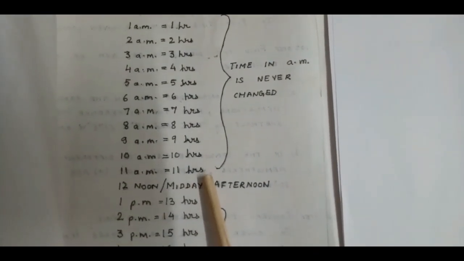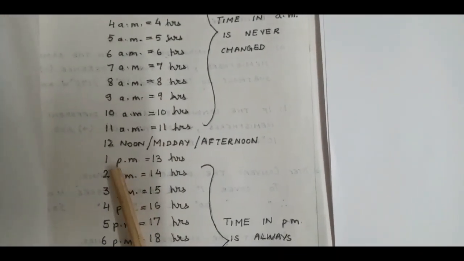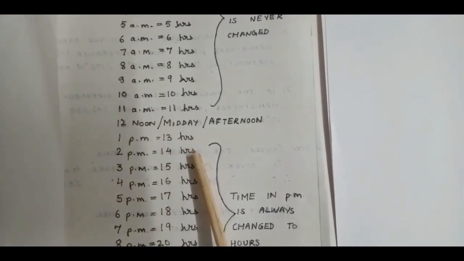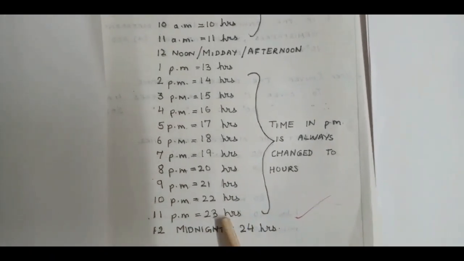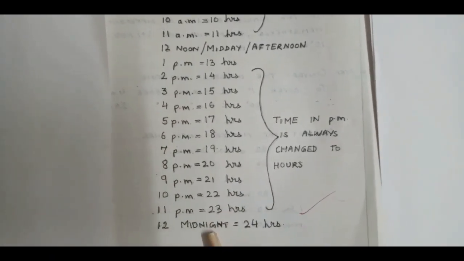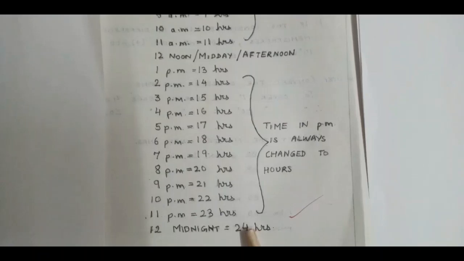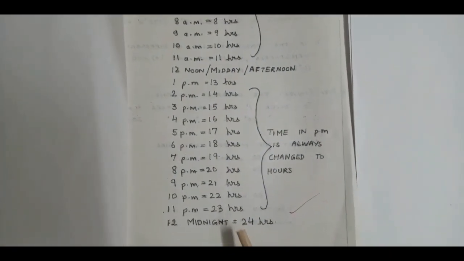But once noon is crossed, and then we start with the afternoon, that is 1 p.m., which is referred to as 13 hours. 2 p.m. is referred to as 14 hours, because here it is from 1 to 11, 12, 13, 14, 15, and so on till 11 p.m., that is 23 hours. And then again after 11, 12 o'clock comes, that is midnight or 24 hours. That means this whole international time from 1 a.m. till 12 midnight is covered in 24 hours.